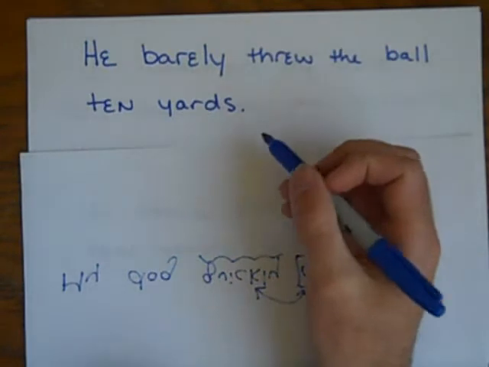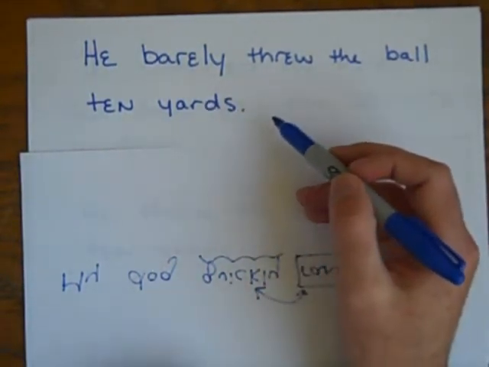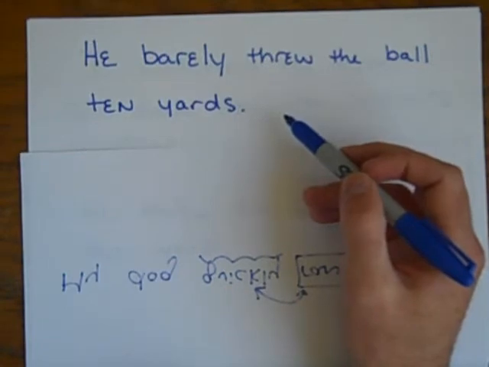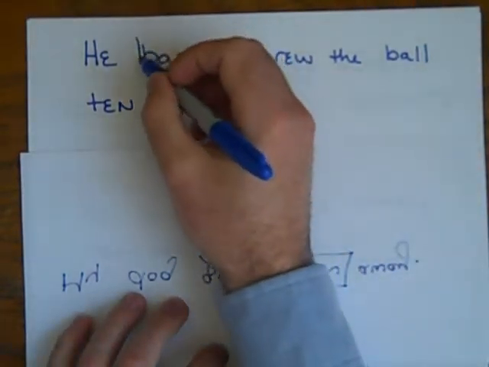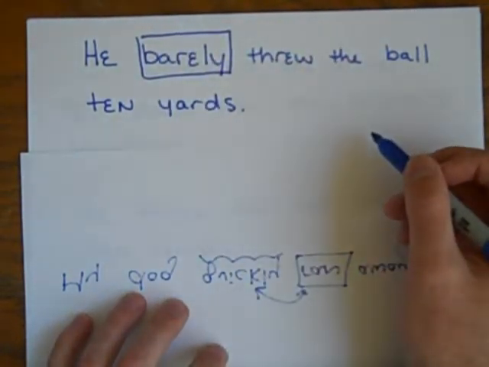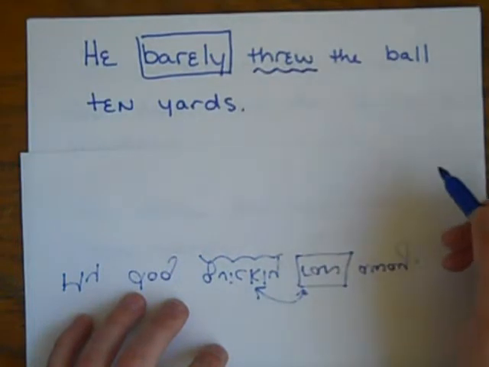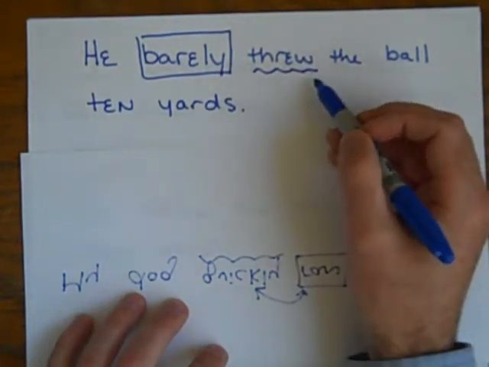This sentence says, he barely threw the ball 10 yards. The reason why this is a little bit more complex is because we have this adverb here, barely, and it's sitting next to the verb threw.